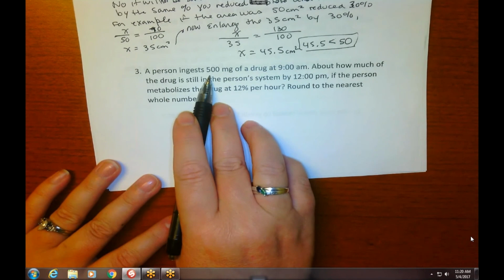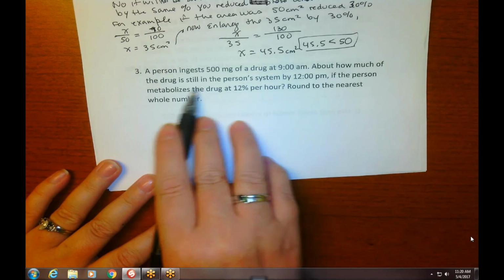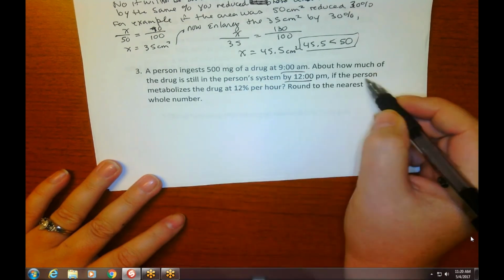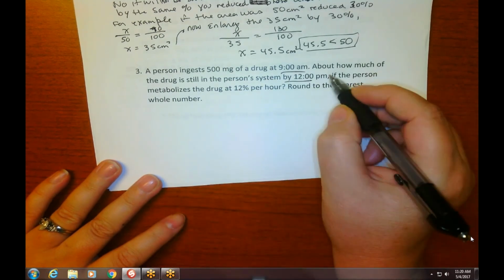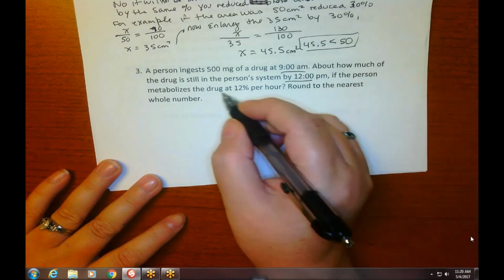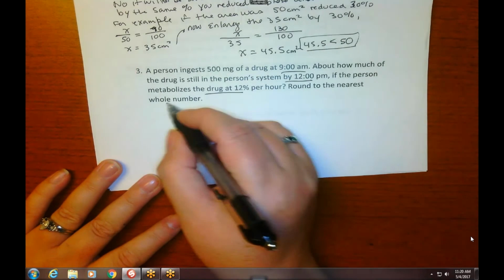A person ingests 50 milligrams of a drug at 9 a.m. About how much of the drug is still in the person's system by 12 p.m., if the person metabolizes the drug at 12% per hour? Round to the nearest whole number.